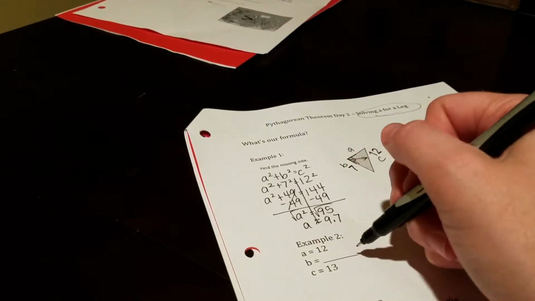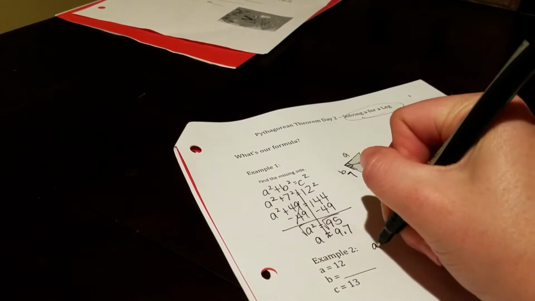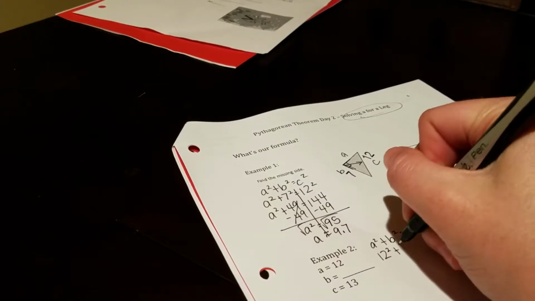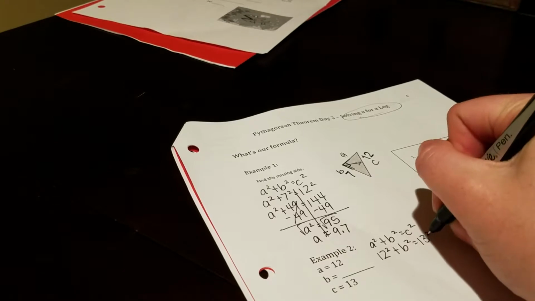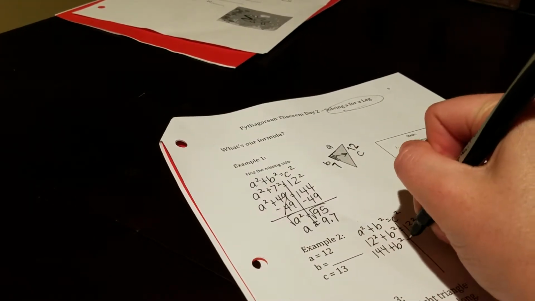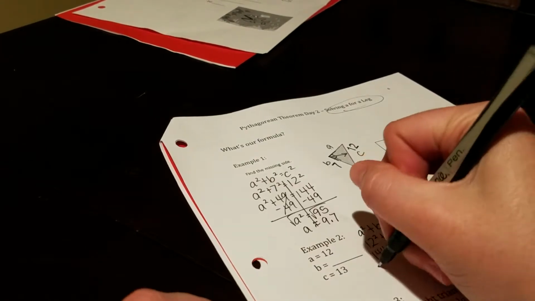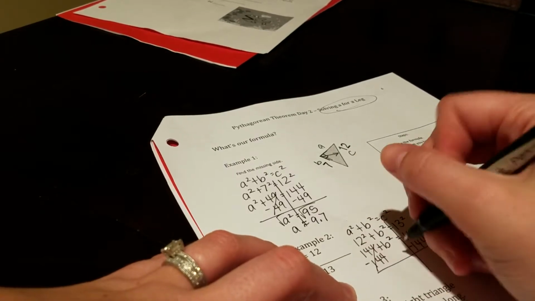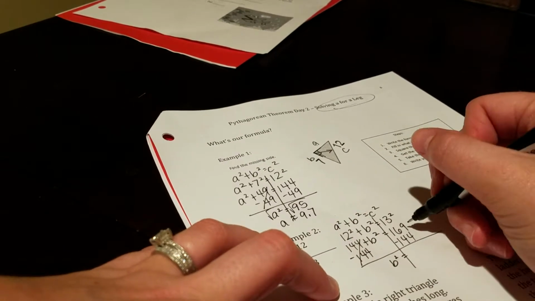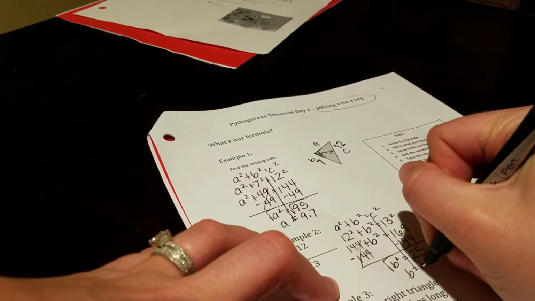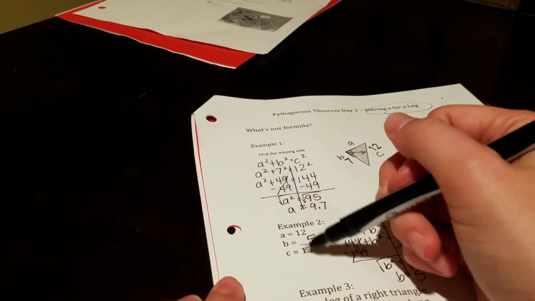we have A, we're looking for B, and we have C. So A squared plus B squared equals C squared. 12 squared plus B squared equals 13 squared. 144 plus B squared equals 169. This is where that perfect square bookmark will really help you. If you don't know them, it'll make your life way easier. So this is going to give me 25. Take the square root. Square root of 25 is 5. So B here is 5. And notice that's a Pythagorean triple, the 5, 12, 13.